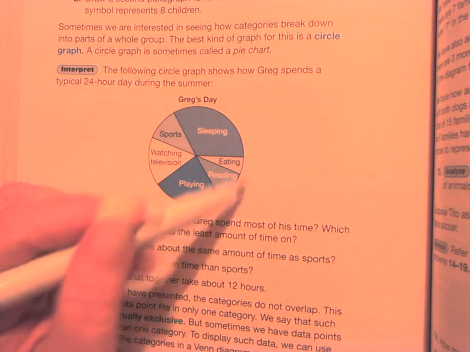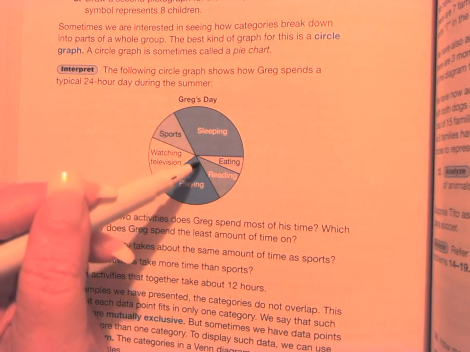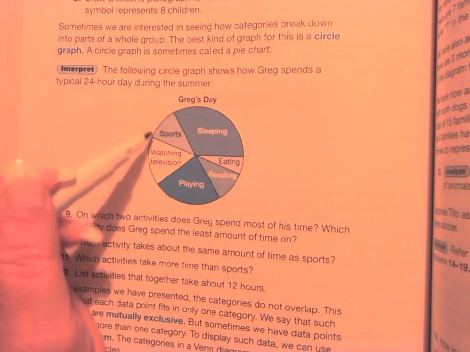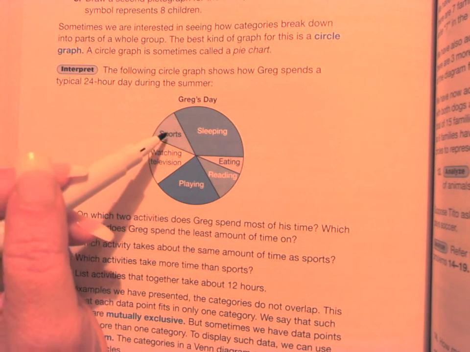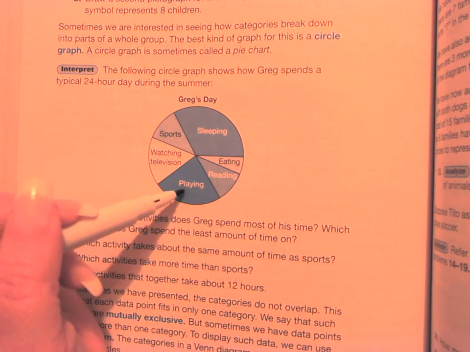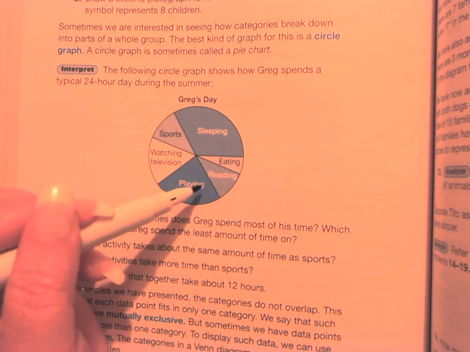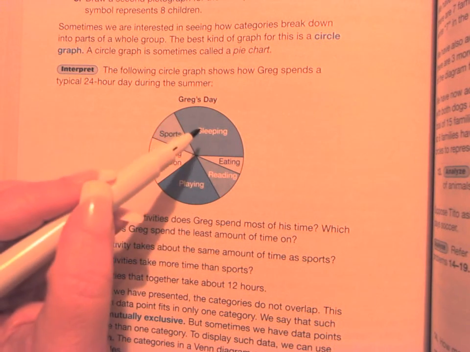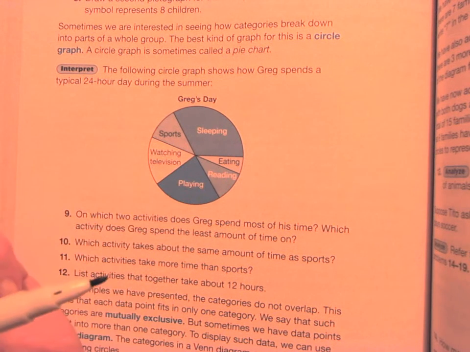So if there's 24 hours in a day, I could look at half of that day, which would be 12 hours. So I know that sports, watching television, and playing is 50% of his day, or 12 hours of his day. The other part of his day, the other 12 hours, are sleeping, eating, and reading.